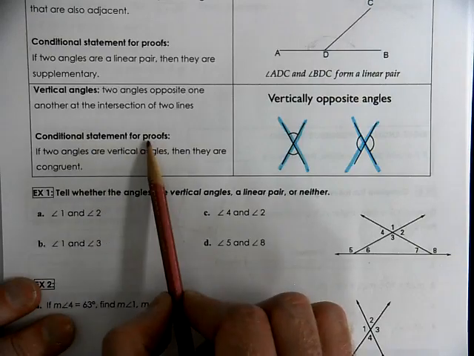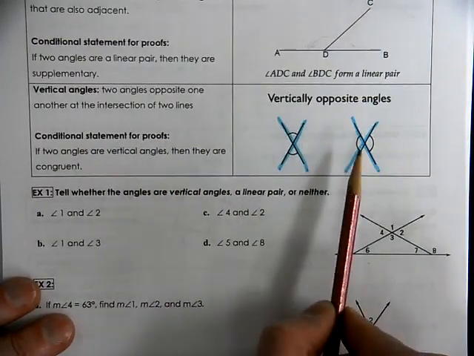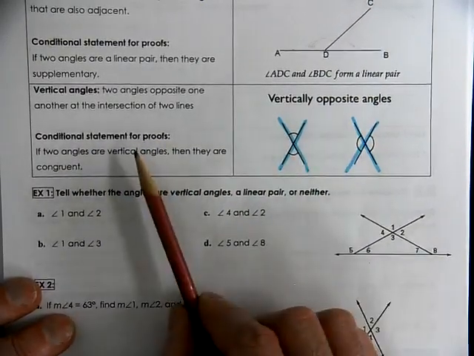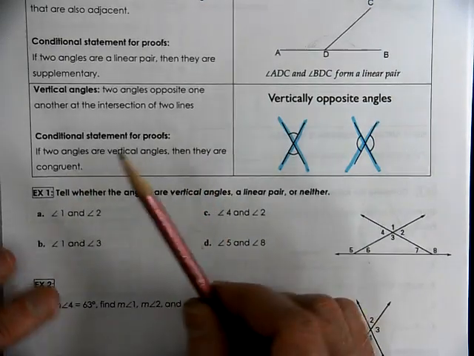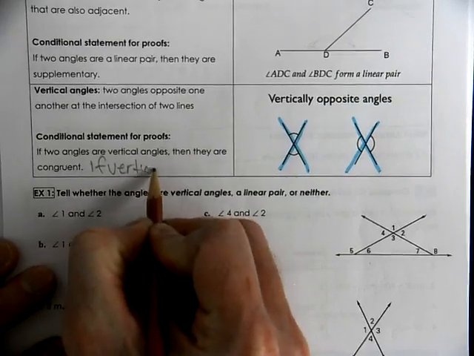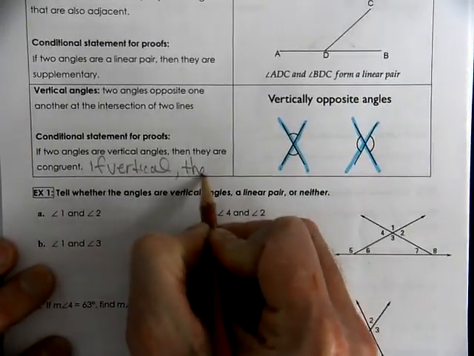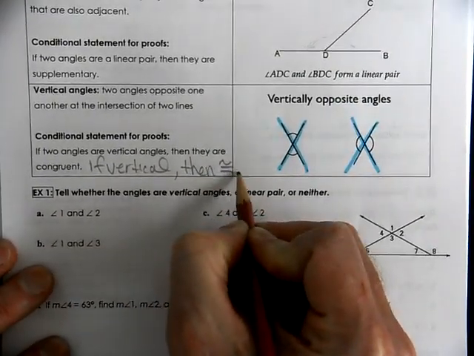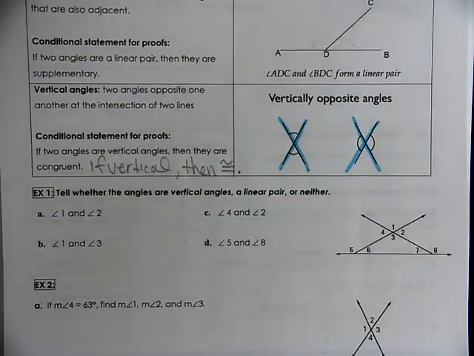So the way that we're going to write our proof, what's always true about vertical angles is that vertical angles are congruent. If vertical, then congruent. That's as basic as you can say it.